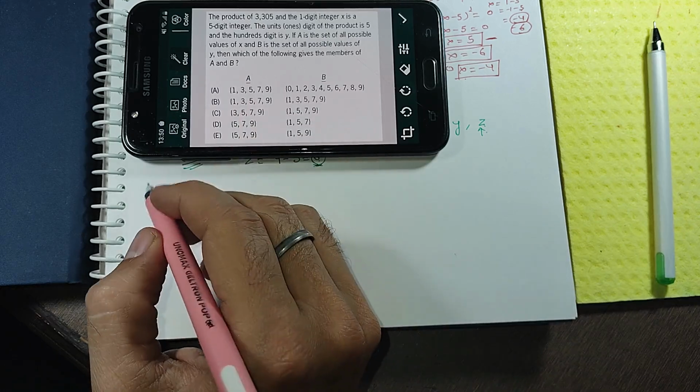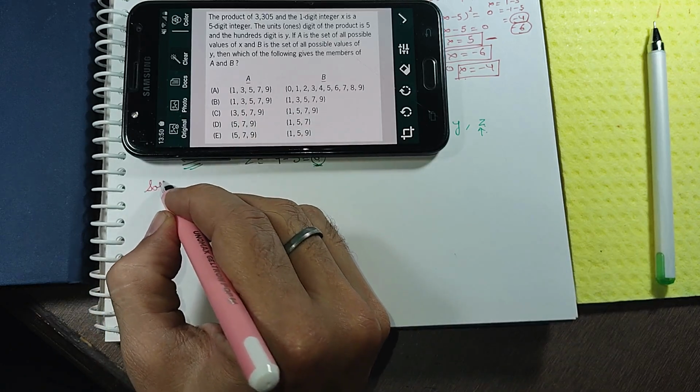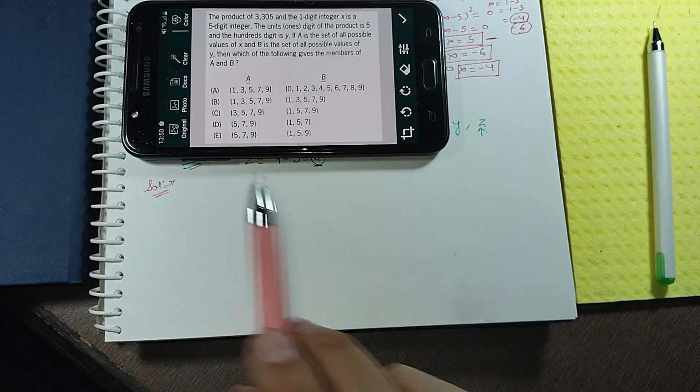The product of 3305 and one digit integer x is a 5-digit integer.